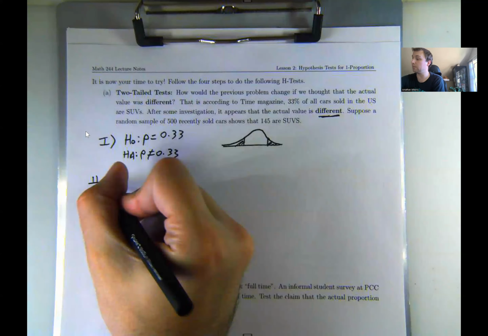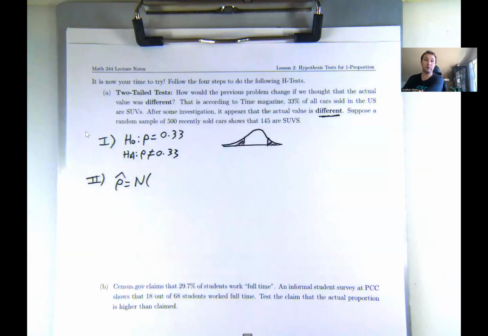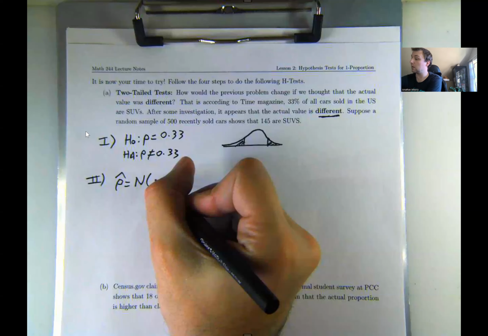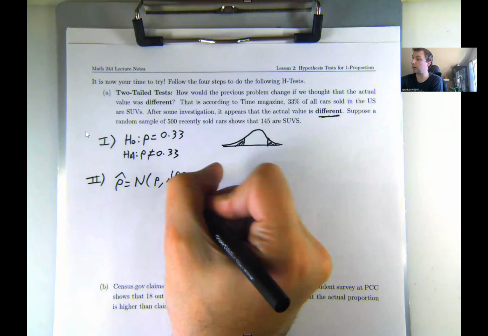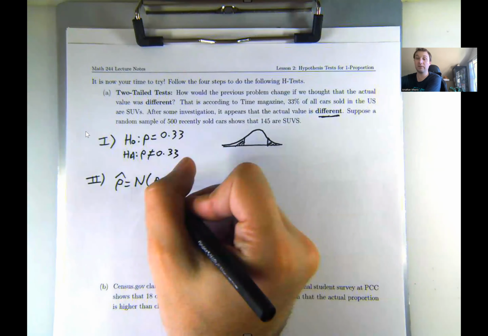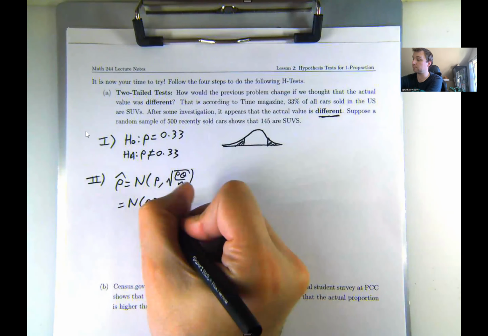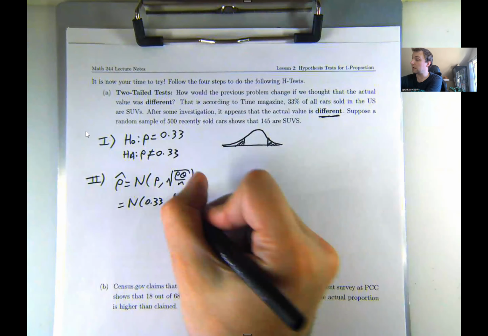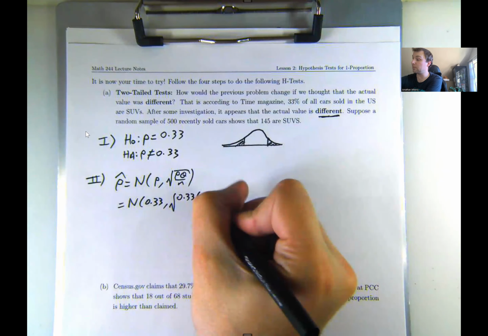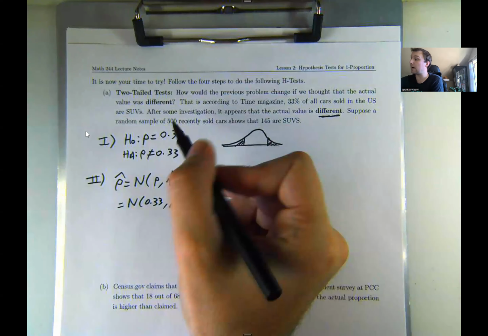Second step is the model. I'm working with the normal distribution. I'm using the value square root of pq over n. P is the p from the claim, 33%. So that becomes my center. If my p is 33, then my q is 67. They add up to 100. They're complements. And this was for a sample of 500.